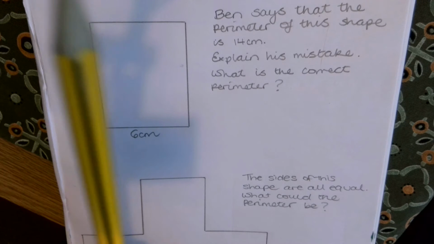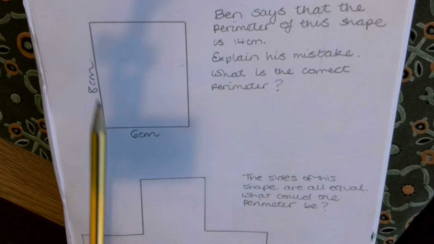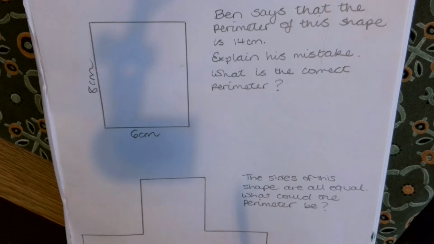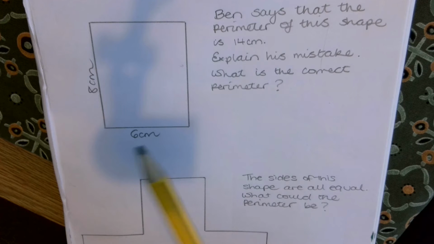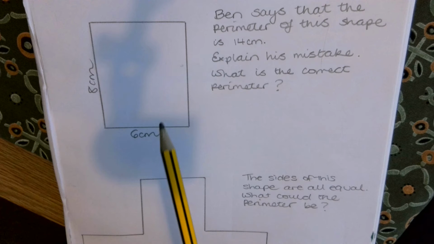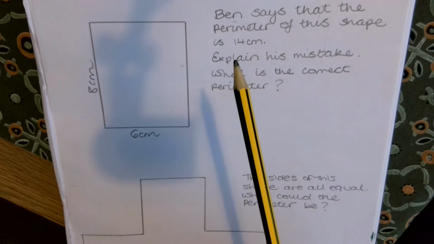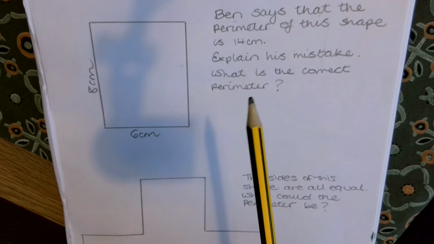You have a square or a rectangle and you have the measurements of the height and the measurements of the length, and you have something that is similar to this question here. So in this situation, you are told that a child has tried to work out the perimeter and has made a mistake. So in this example here, Ben thinks that the perimeter of this rectangle is 14 centimetres. Now the question asks you to explain his mistake and to give the correct perimeter.